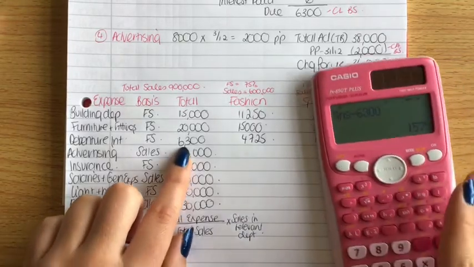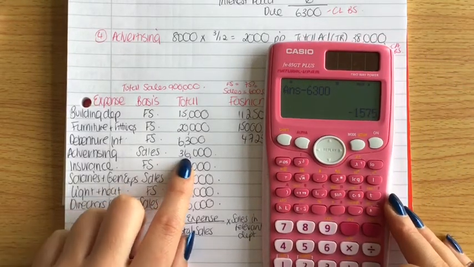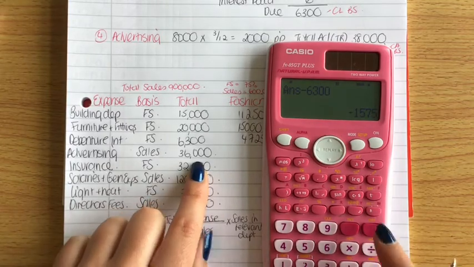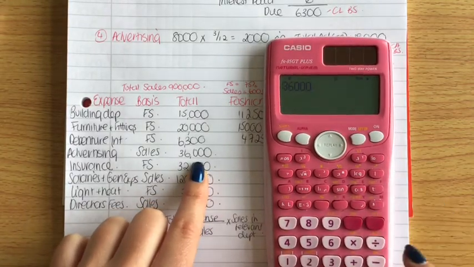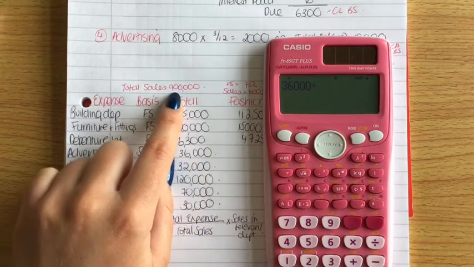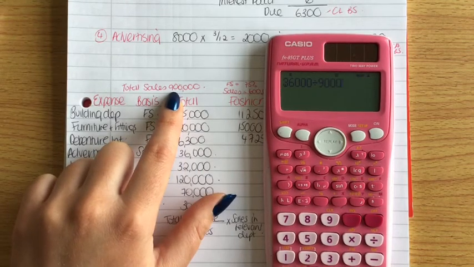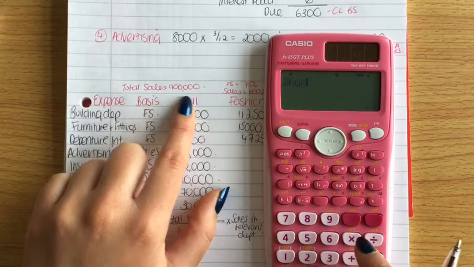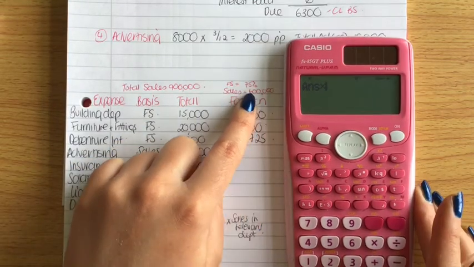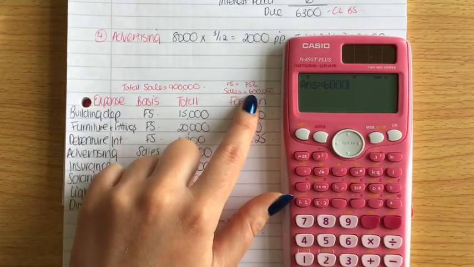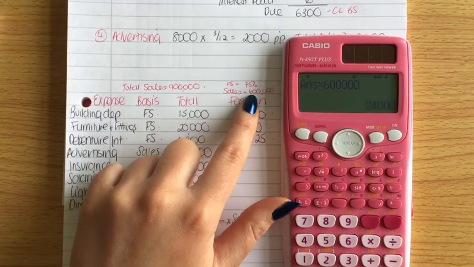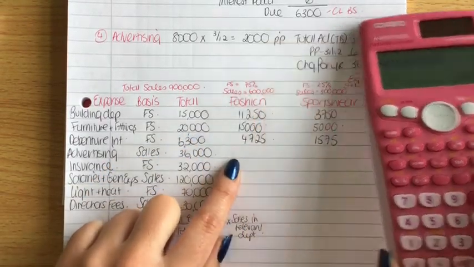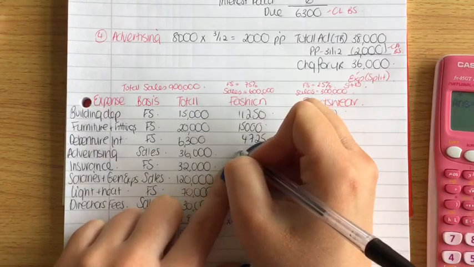My total expense for advertising is €36,000, and I'm dividing it by the total sales, which I've calculated as 900,000. Pressing equals, and then I'm multiplying it by the sales in the relevant department, and for my fashion that is €600,000. So that means 24,000 of that expense is going into the fashion department.